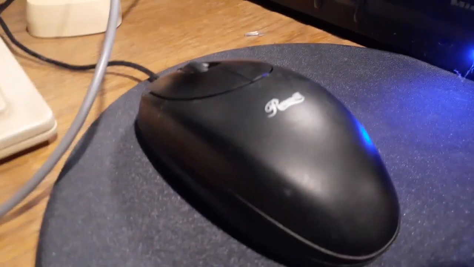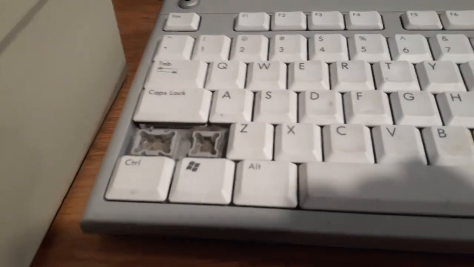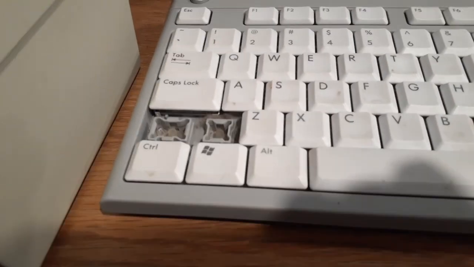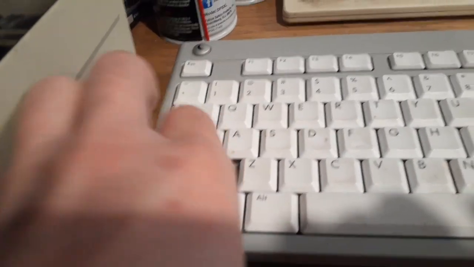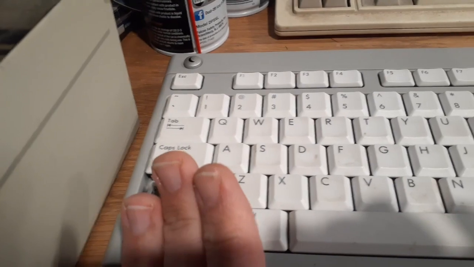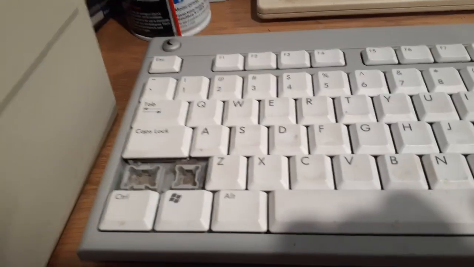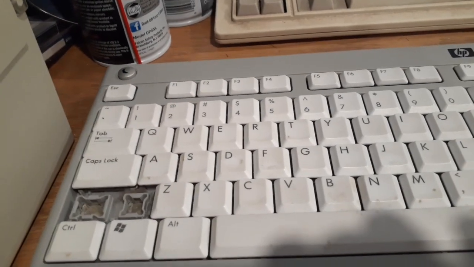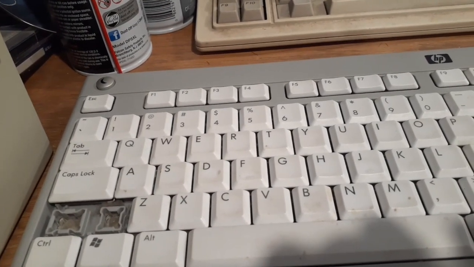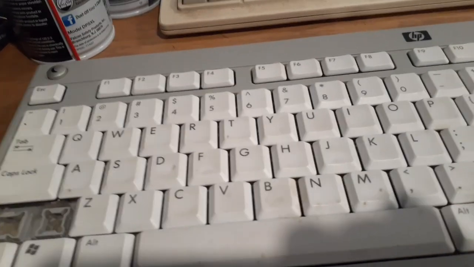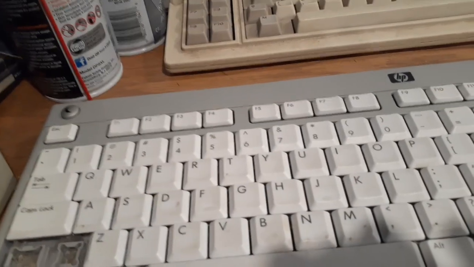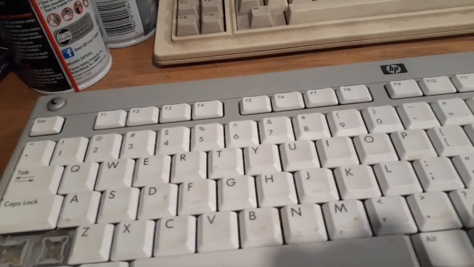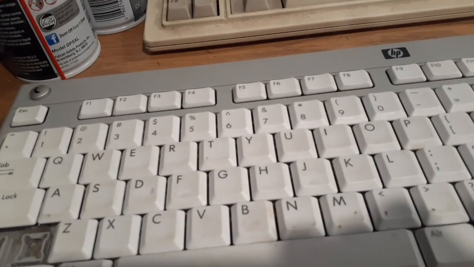This cheap HP keyboard, which I have deliberately taken the shift key off of, for whatever reason, and this is what was happening when I was installing the OS. I would get to the point of putting my name in, for who it's registered to.